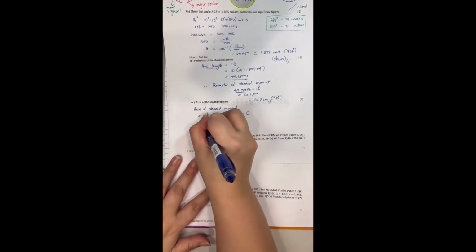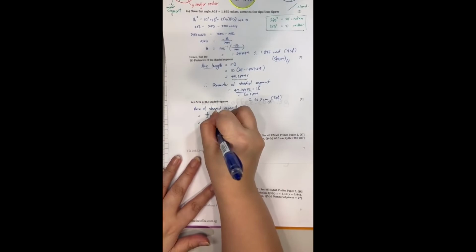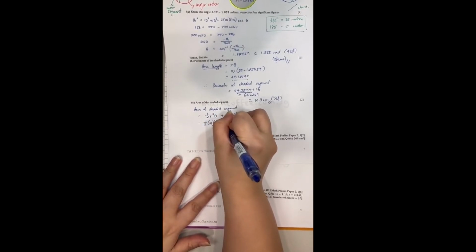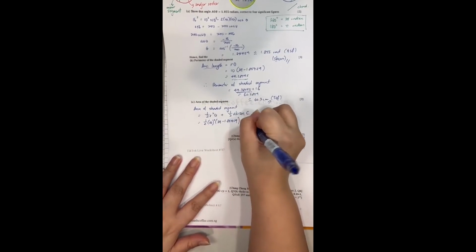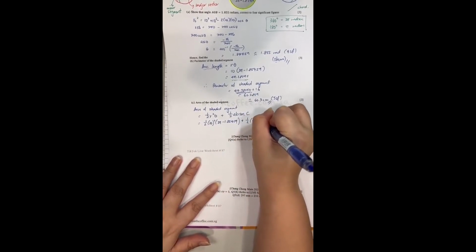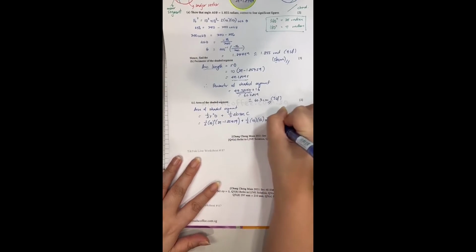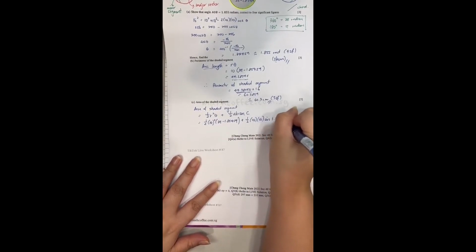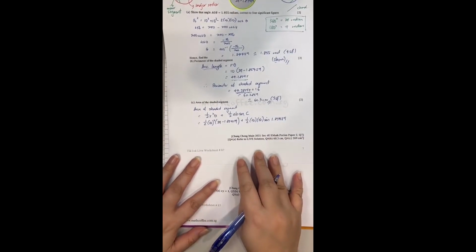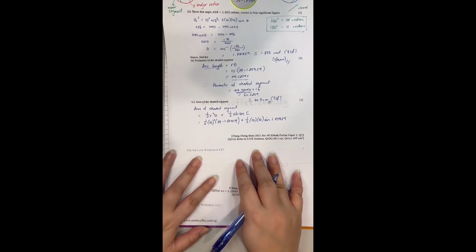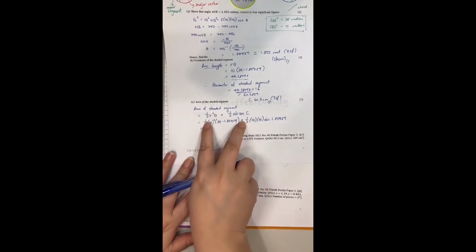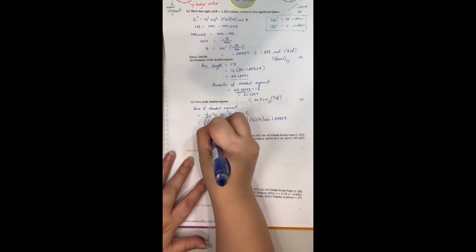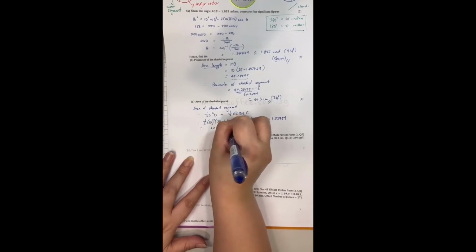So it will be half times 10 squared times (2 pi minus 1.85459) plus half AB sine 1.85459. When I press this into the calculator, it gives me 221.4297.